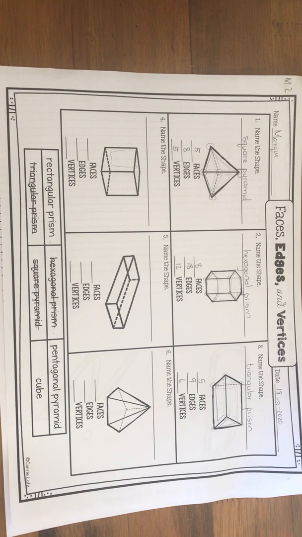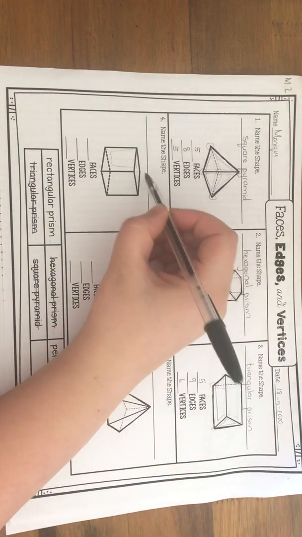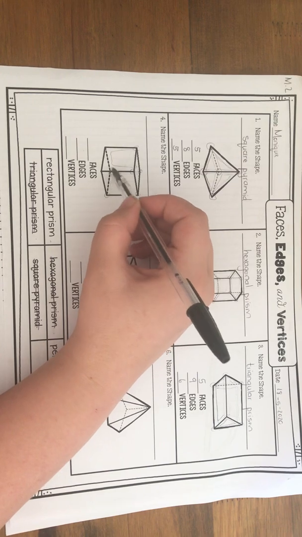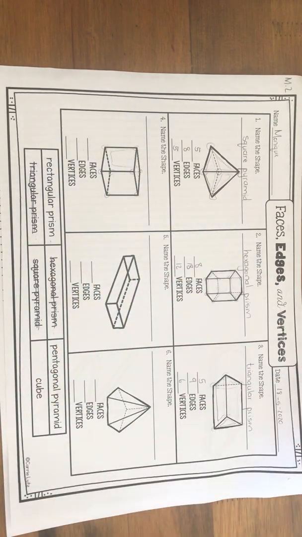Good, and now we are at vertices. Where do they come together? 1, 2, 3, 4, 5, 6, 7, 8. So how many vertices? I kind of want to leave the last 2 to you on your own, because I feel like I've been explaining a lot now.